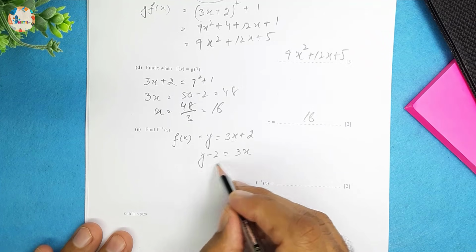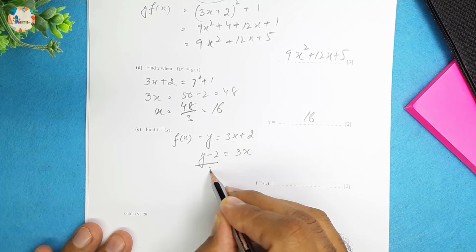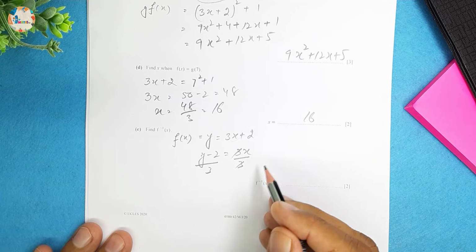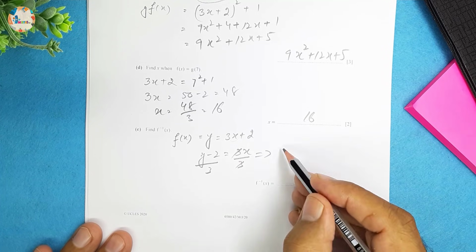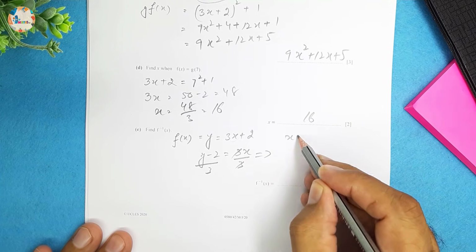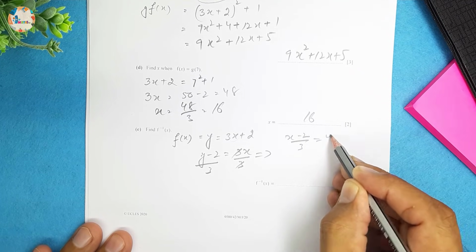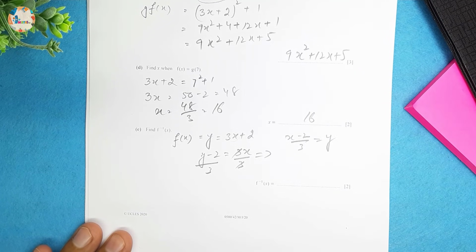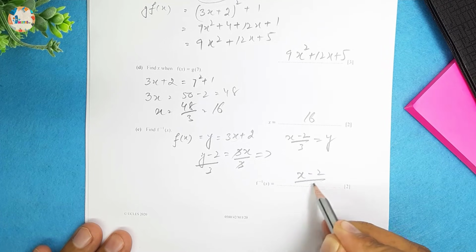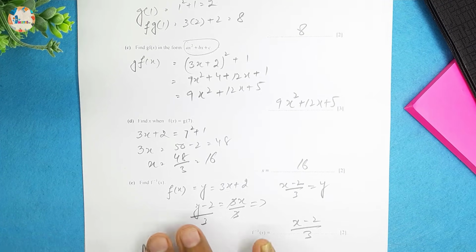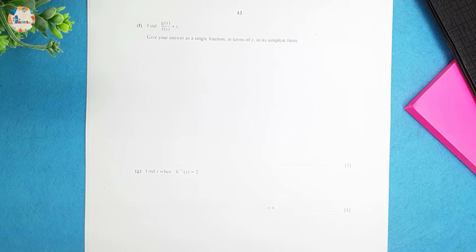So this will be divided by 3 this side and divided by 3 this side. So now we can swap x and y. So (x minus 2) over 3 will be equal to y, and this will be our final answer, (x minus 2) over 3. This will be the inverse of this one.